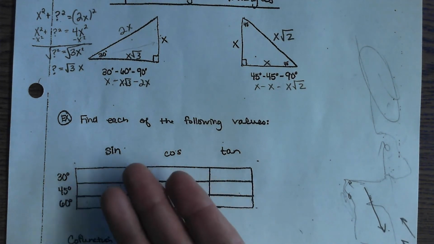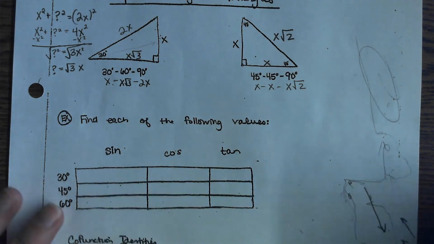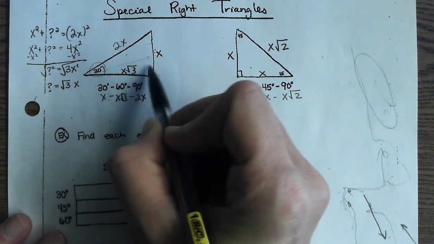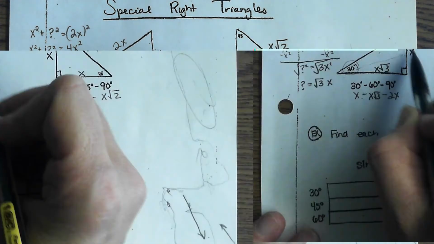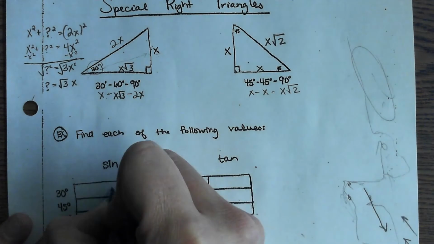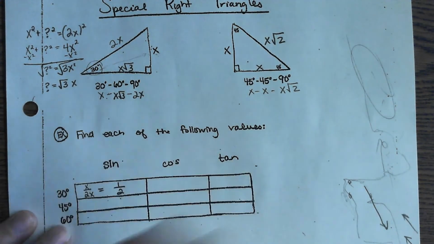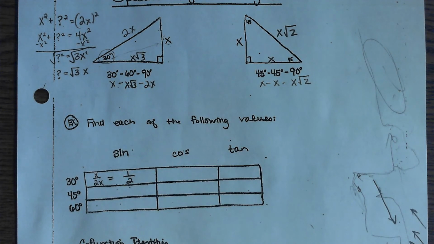The sine is the ratio of an angle's opposite side to its hypotenuse. So for the sine of 30, if you go up to the 30-degree angle, your opposite is x, and your hypotenuse is 2x. So x over 2x reduces always to 1/2, which is what you guys should know and remember the sine of 30 degrees to be.